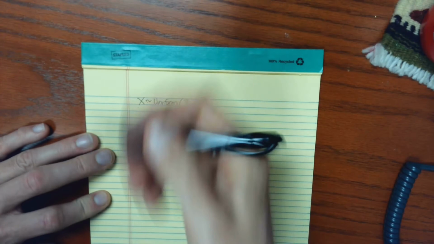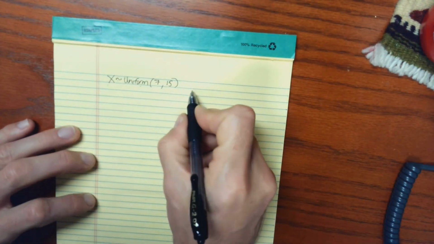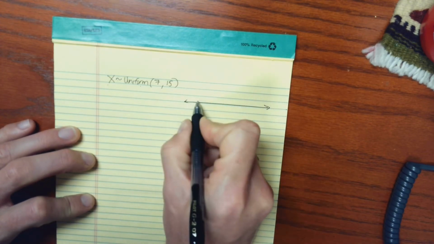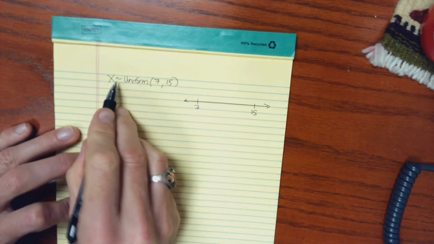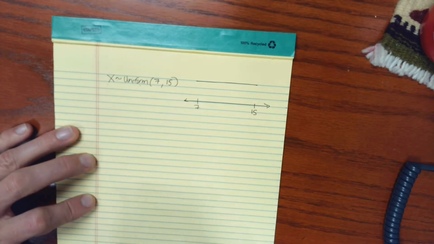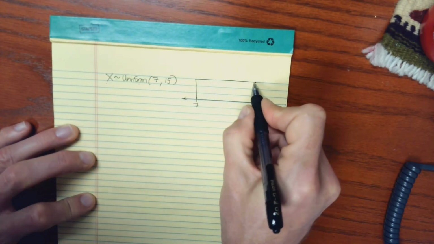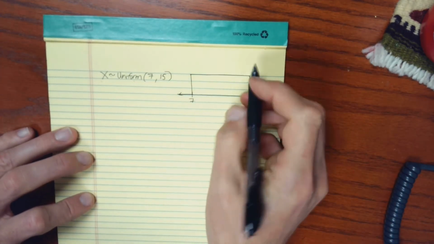We want to get a picture of what this distribution looks like. So I'll draw a horizontal number line and mark off 7 and 15. Since it's uniform, I know there is a flat line for the probability distribution function that drops down to 0 at 7 and then at 15 again. And this total area is 1.